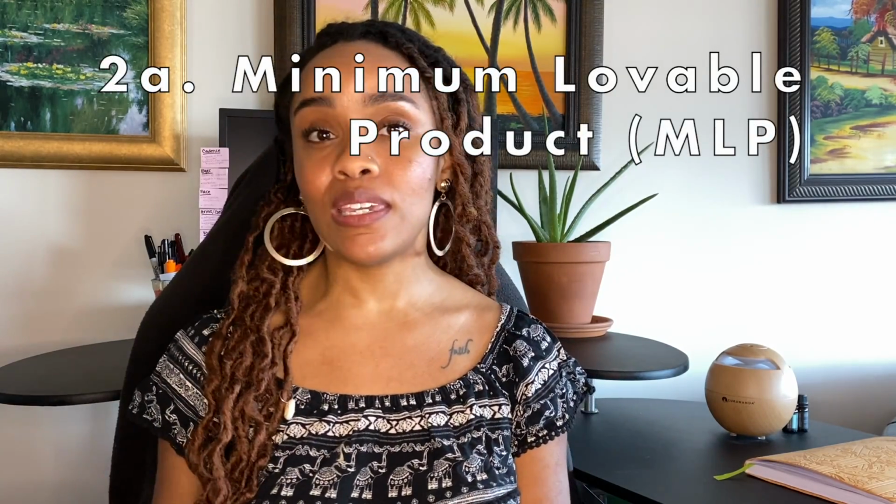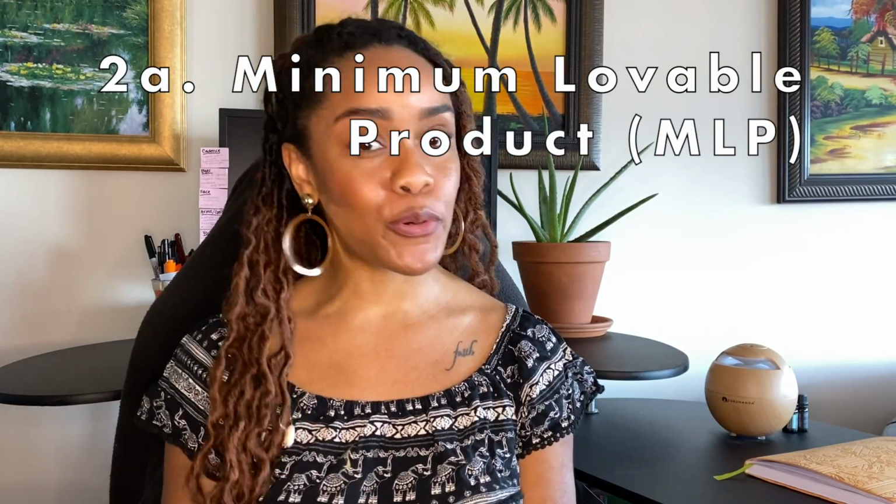So enter the MLP. MLP, which stands for Minimum Lovable Product, is described by Lawrence McHale as a product that brings back the maximum amount of love from your early users. And all of this is to be done with the least amount of effort. The MLP has a purpose. It has a why. We're jumping back to that why again. It's so important to know why.